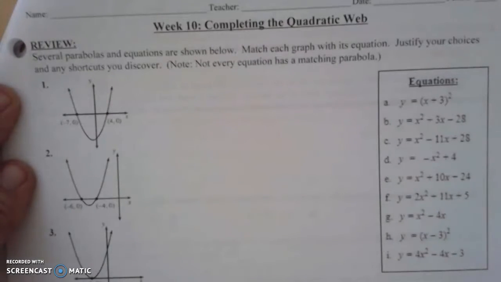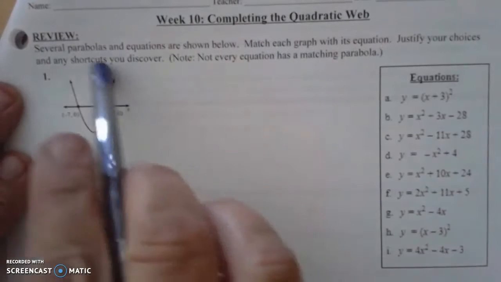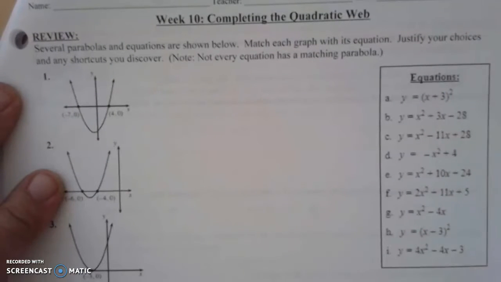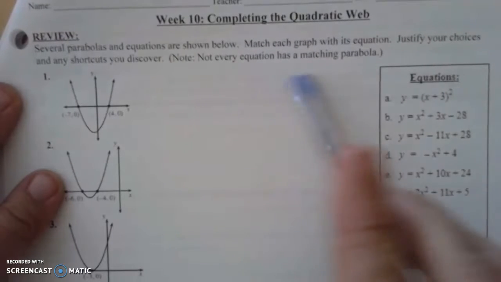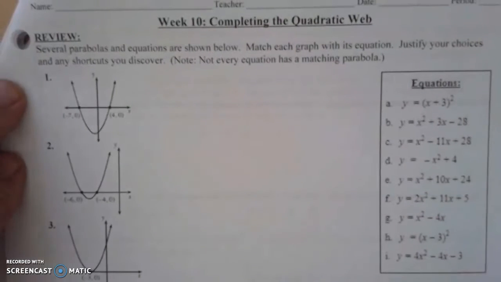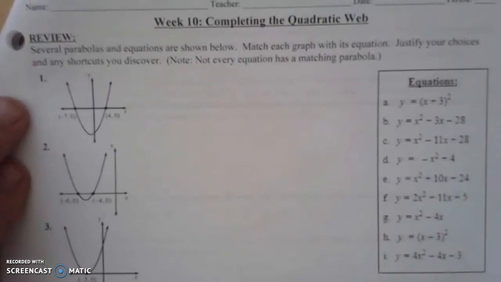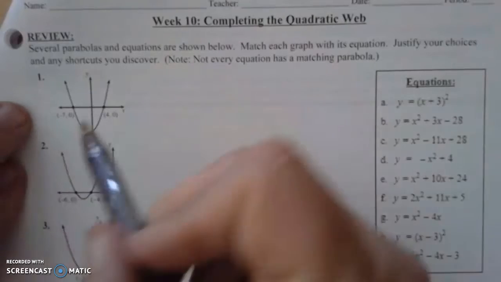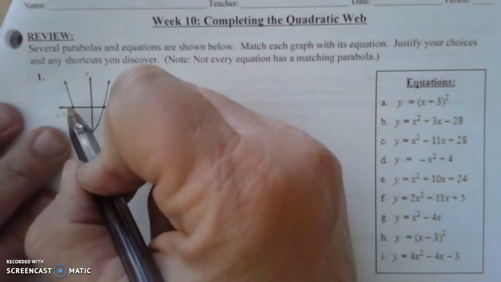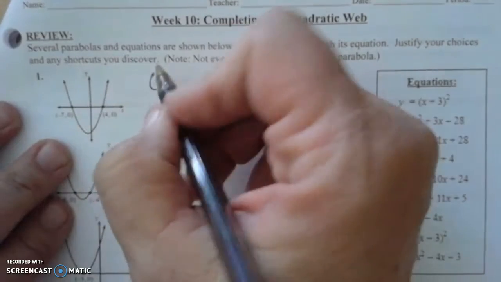Completing the quadratic web. This is really understanding that you can take this picture and come up with the equation over here. So this is a matching. Not every equation has a matching parabola. There's more equations than there are parabolas. But how are we going to come up with which equation goes with which parabola? Well, we're going to do what we did when we saw the tables and the pictures. We're going to take the opposite of what's happening.